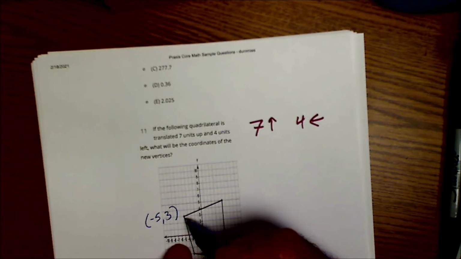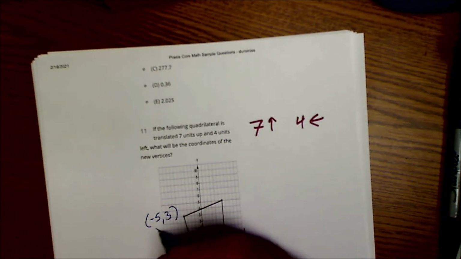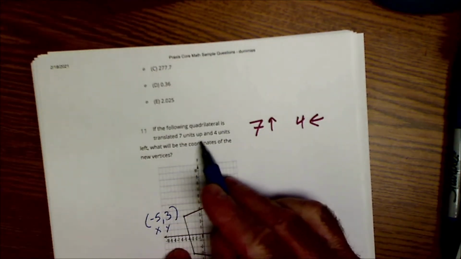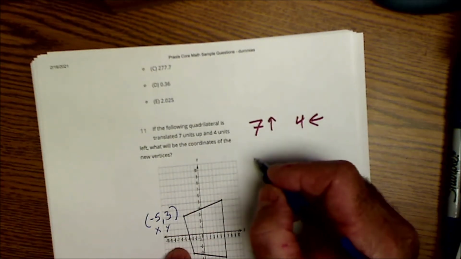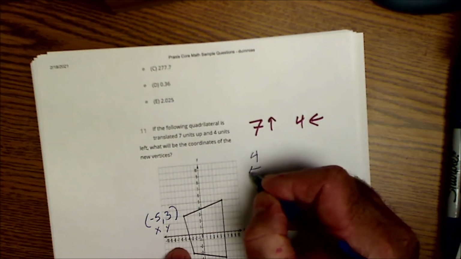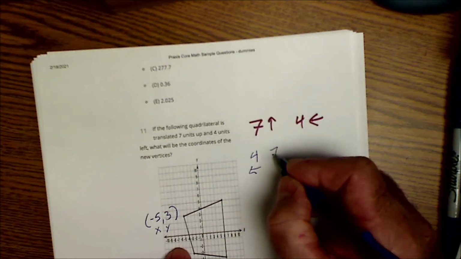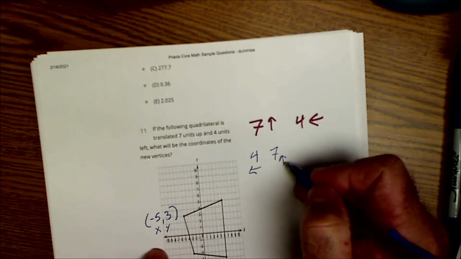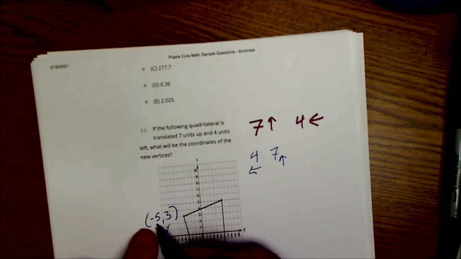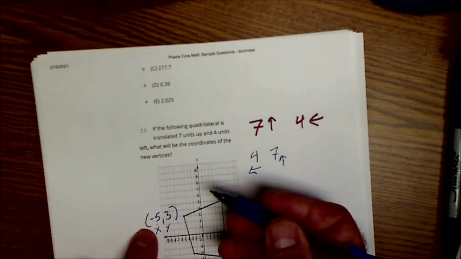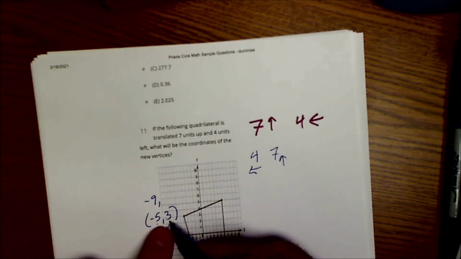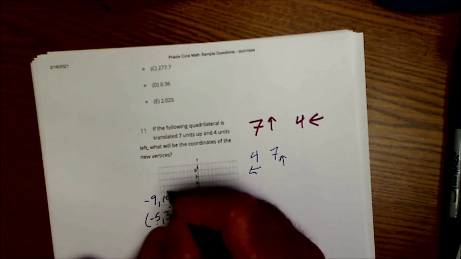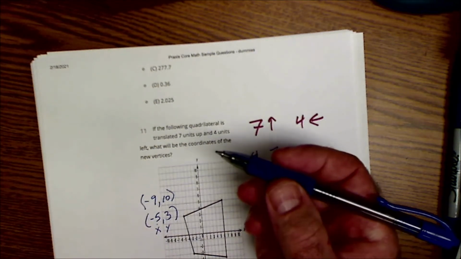A coordinate is always x and then y. It's always over and then up. So putting these backwards like that's a little bit of a trick. So you really want to say you want to go 4 to the left first in x and then 7 up in y. So negative 5 to the left 4, the new value would be negative 9. And then 3 plus that 7 would be 10. So that's a new coordinate.